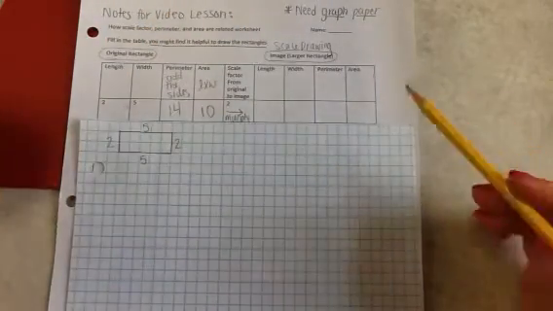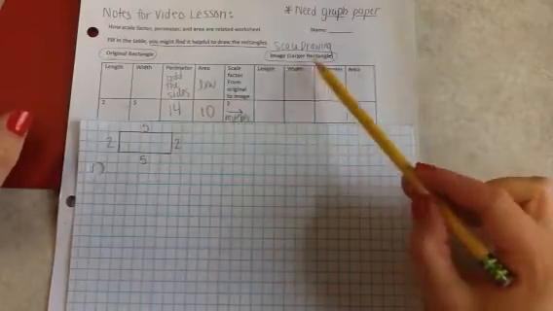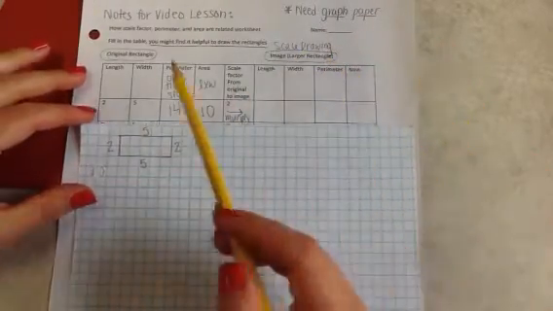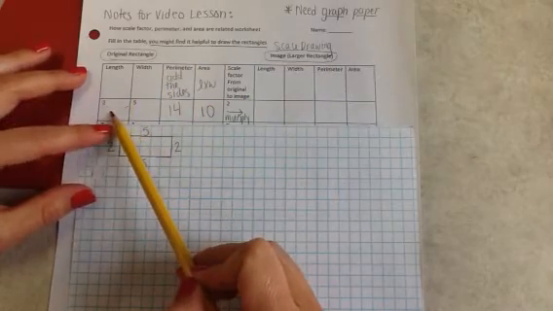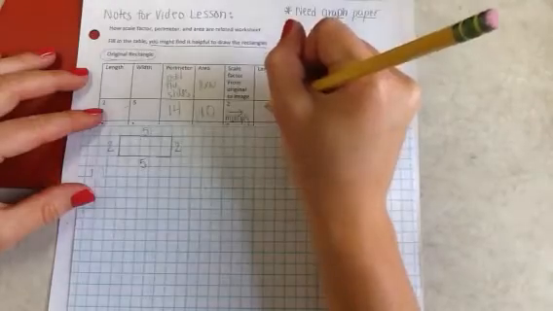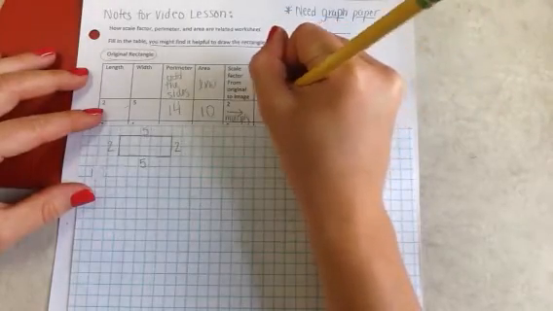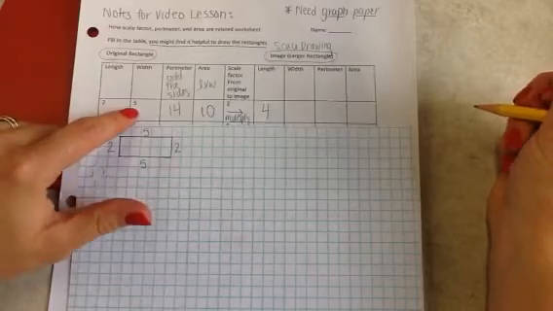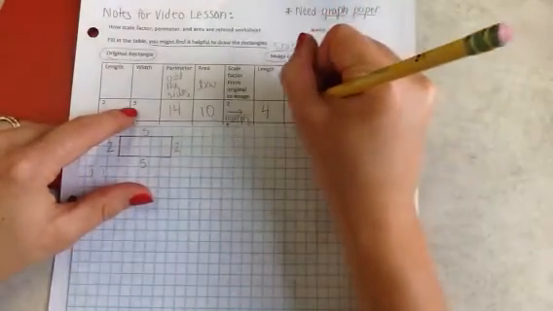Okay, now we have a scale factor of 2. So that means my enlarged rectangle is 2 times larger than my original. So if my original had a length of 2, 2 times larger would give me a length of, hopefully you said it or wrote it, 4. Width of 5 enlarged by 2 gives me a width of 10.